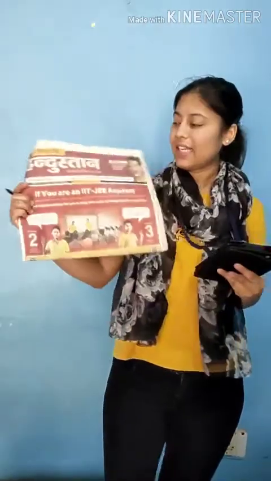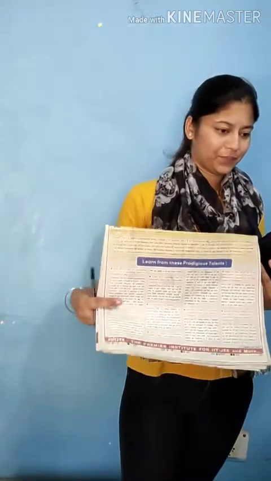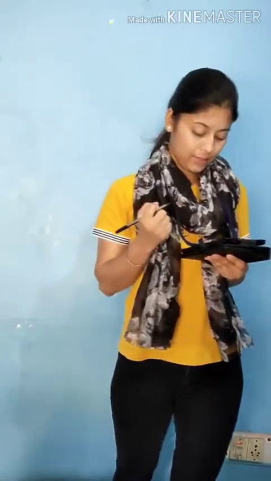Yes, we used to read news, magazines, and with the help of the internet we are getting all the news. So, just see this newspaper. What do we read in the newspaper? Yes, correct. We used to read news. What kind of news do we read? Different kinds of news are there in the newspaper. We used to read news reports, news articles.